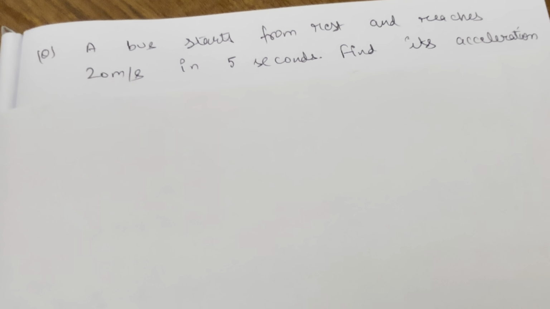Change in velocity is final velocity minus initial velocity. So final velocity is 20 meter per second. But we don't have the initial velocity. So how do we solve this question? Oh, wait. If you read it again, the question says that a bus starts from rest. So this is something which we need to keep in mind while reading the question. It's saying that the bus starts from rest. What does that mean? The bus was stationary. So the bus's initial velocity was zero.